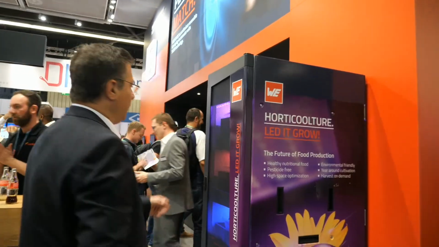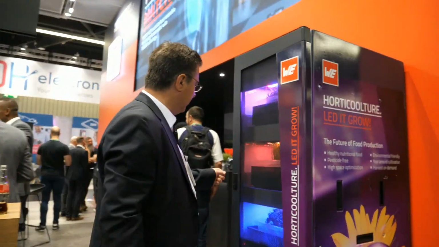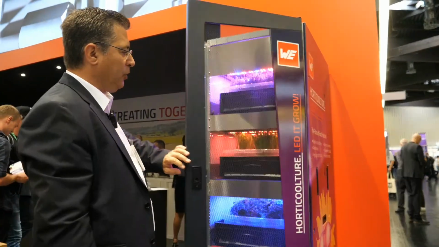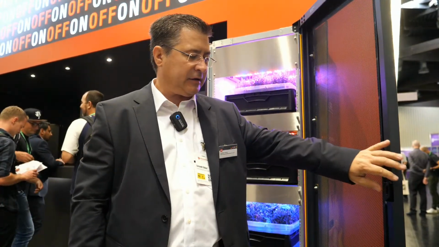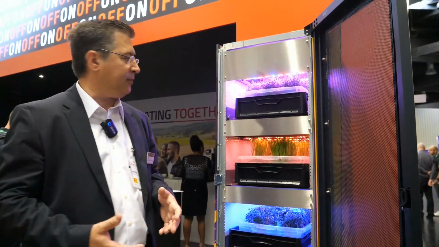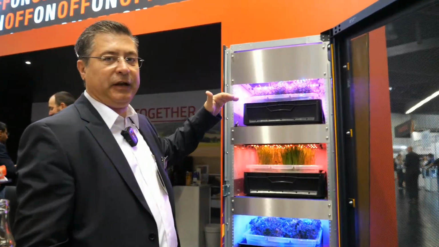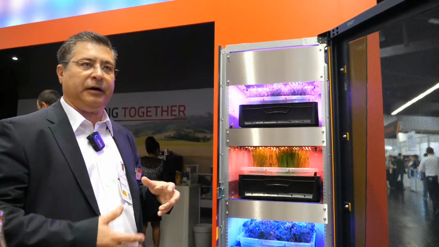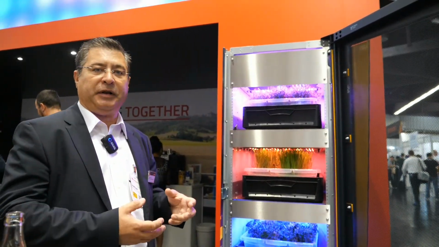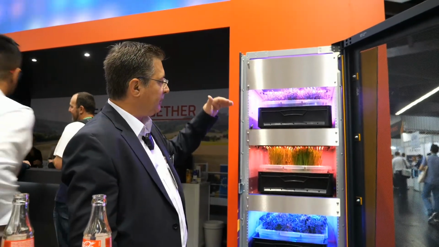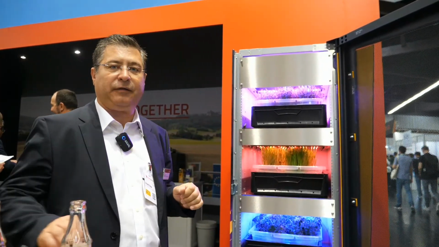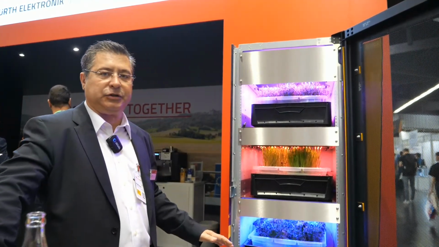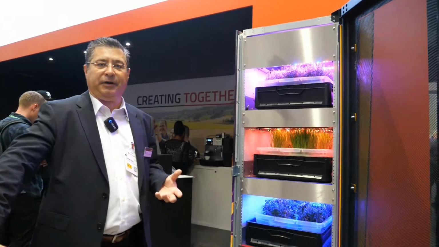So this is our horticulture rack. This is a demonstration to show people that you can grow your plants indoors. It's kind of vertical farming. You have different spectrums of light, because the plant needs different light spectrums when they germinate, when they grow, when they have the fruits. And all that can be managed with LEDs. We have these special horticulture LEDs, and this is just a demonstrator which you can see how it's happening.